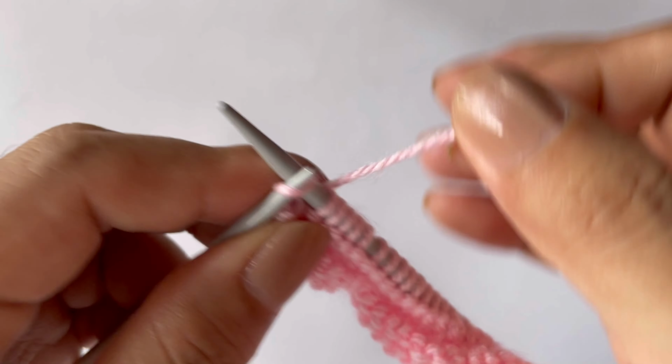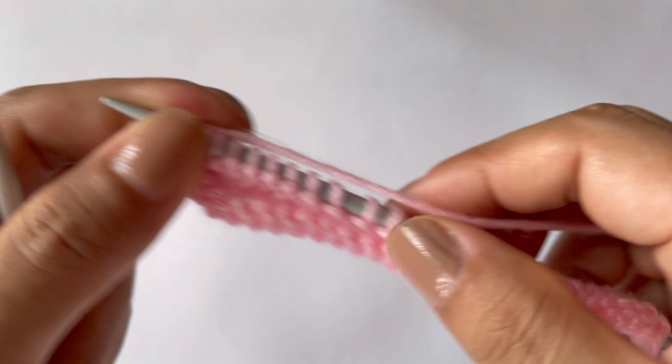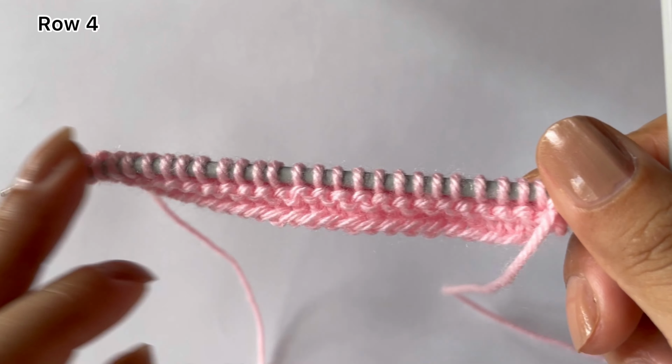Edge stitch on the right side, knit. Row 4, wrong side. For row 4, purl all stitches.